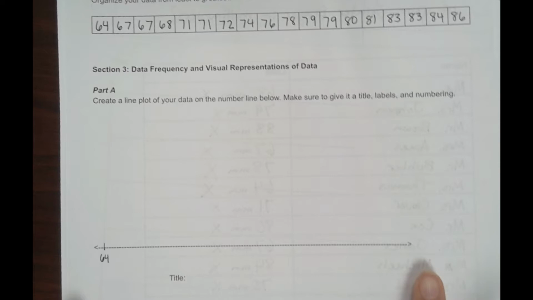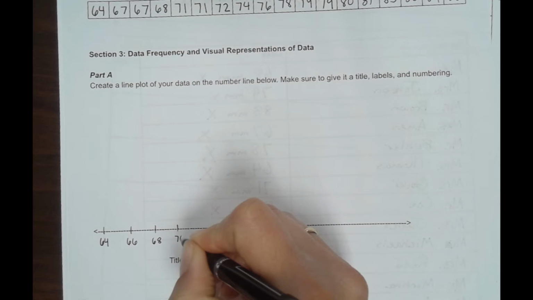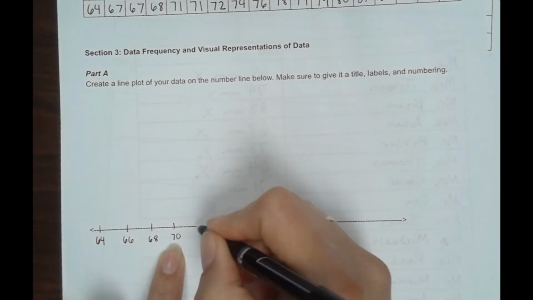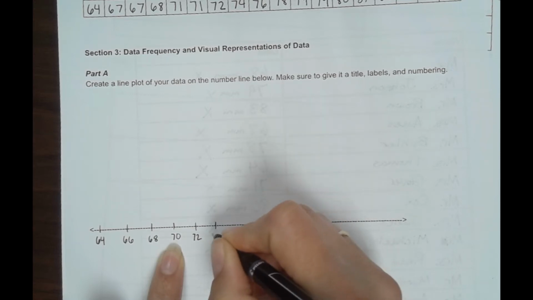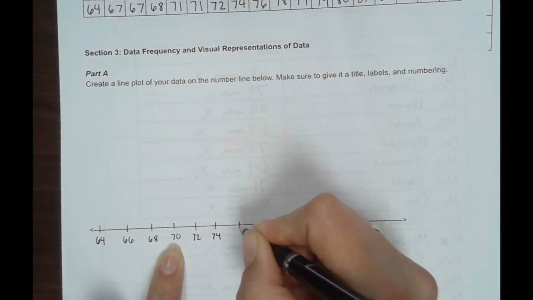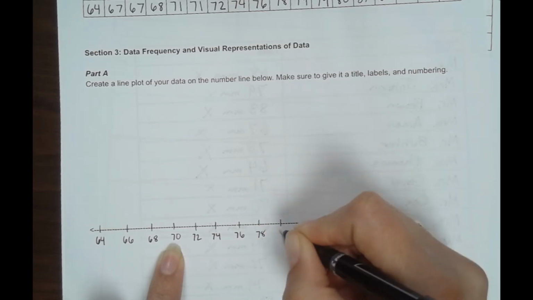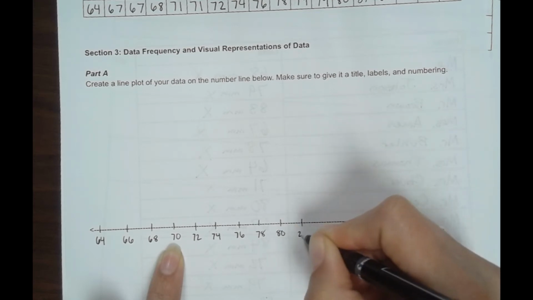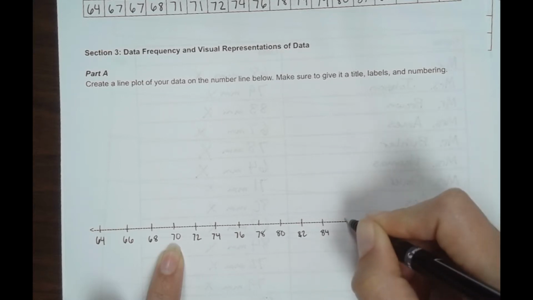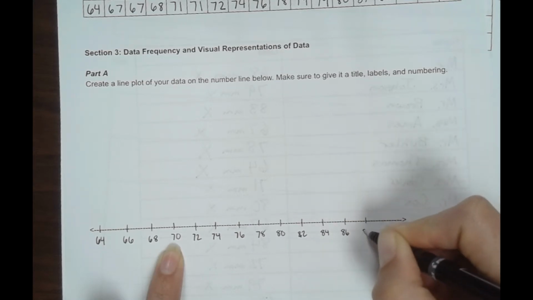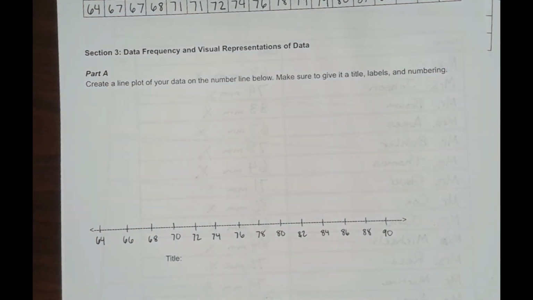So maybe I'll do like this, 66, 68, 70. Try to make these as evenly split as you can. I know mine aren't perfect, but try to make them as evenly split as you can. So 74, 76, 78, 80, 82, 84, 86, 88, 90. Okay, there's my fairly evenly split number line.